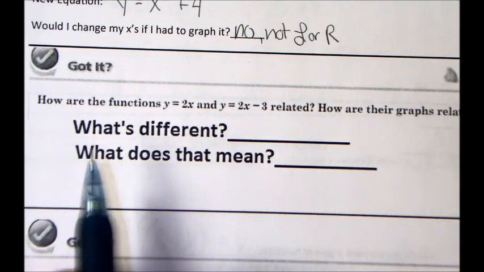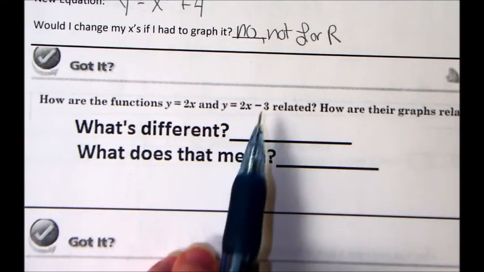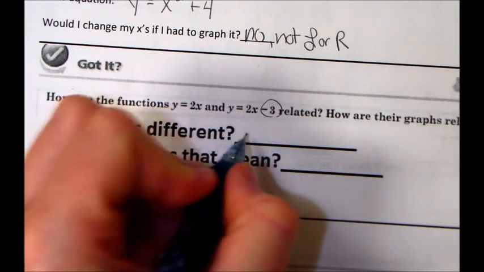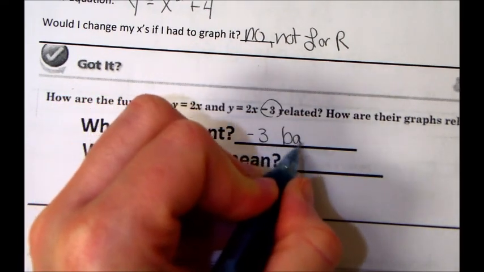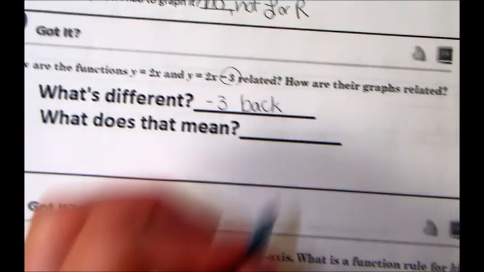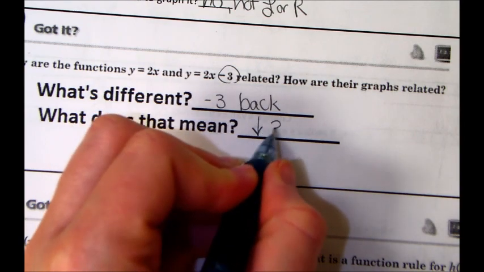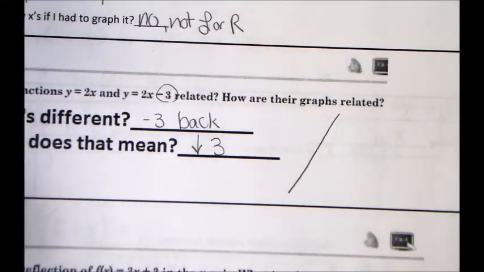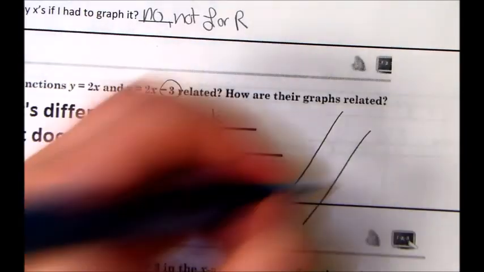The next one. Let's say we have 2x and 2x minus 3. Well, what's different? The minus 3 in the back. What does a minus 3 in the back mean? A minus 3 in the back means that it moves down 3 units. So if the first graph looked like this, the second graph would look like this. It would just be down 3 units.